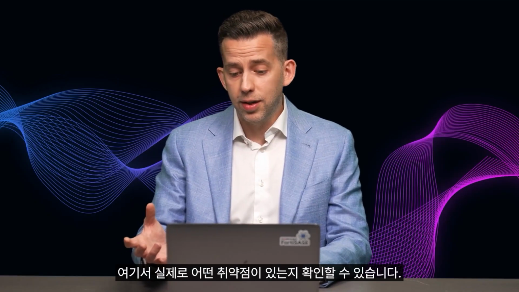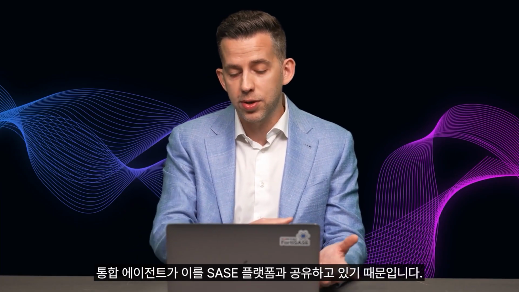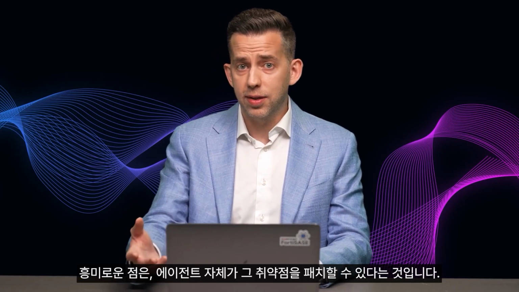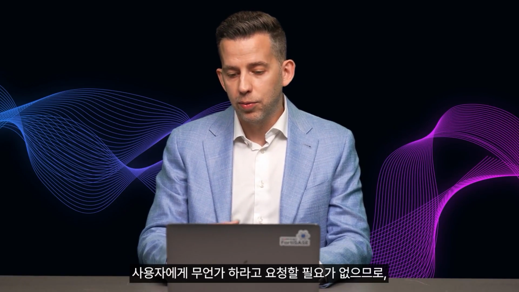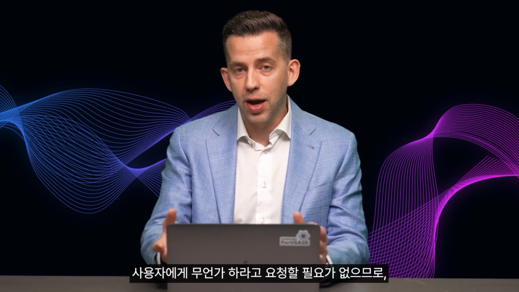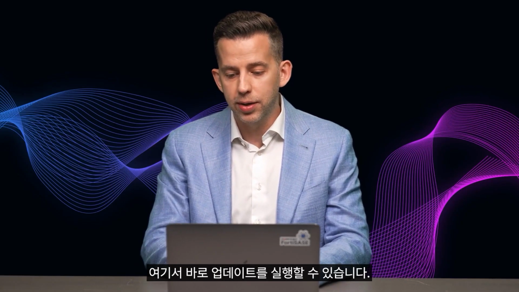So here we can see actually what the vulnerabilities are because that unified agent is sharing it with the SASE platform. But a really interesting thing is that the agent itself can patch that vulnerability. And that's going to make my job a lot easier because I don't have to go and ask that user to do something. I can just trigger an update directly here.